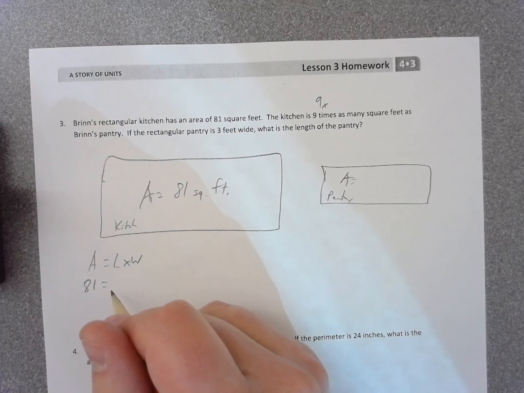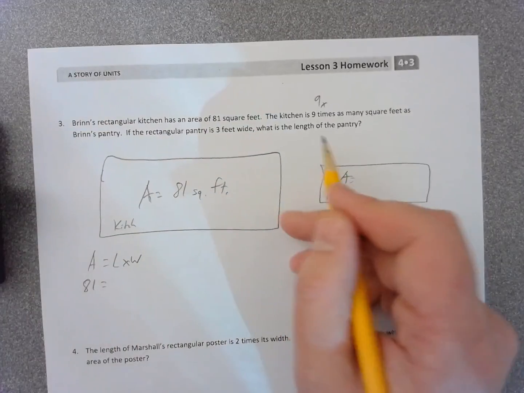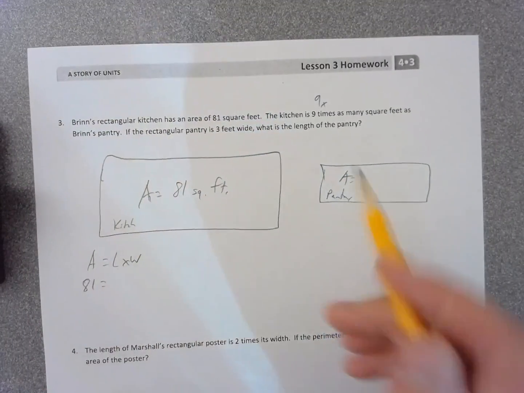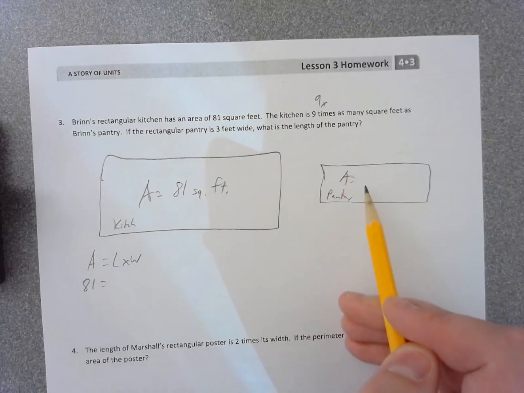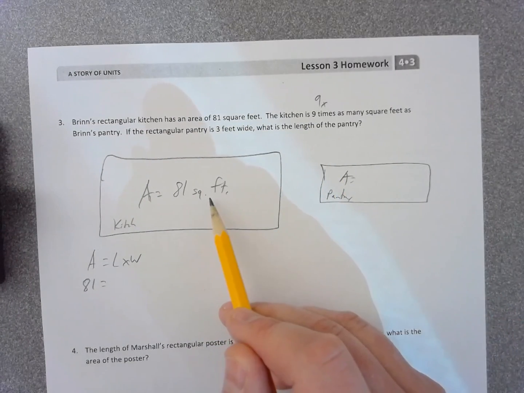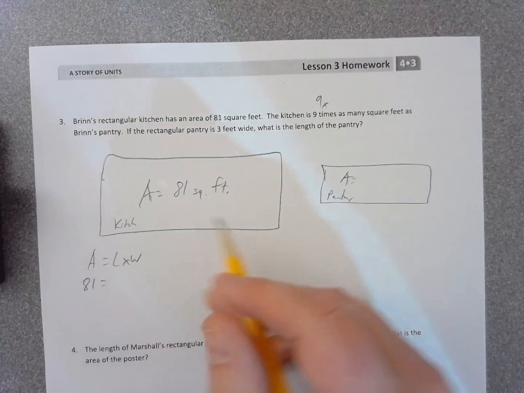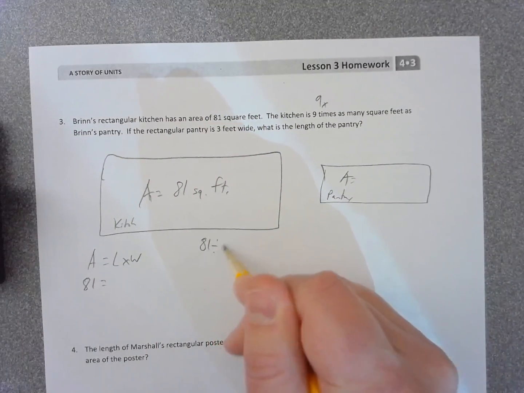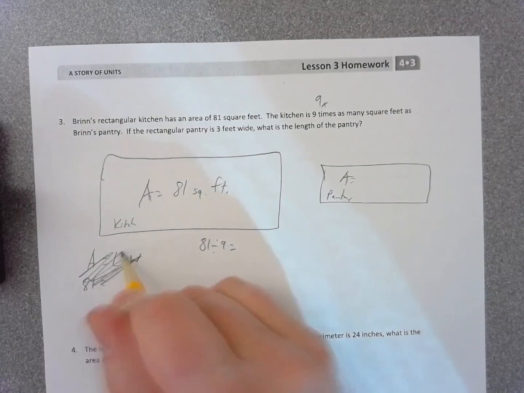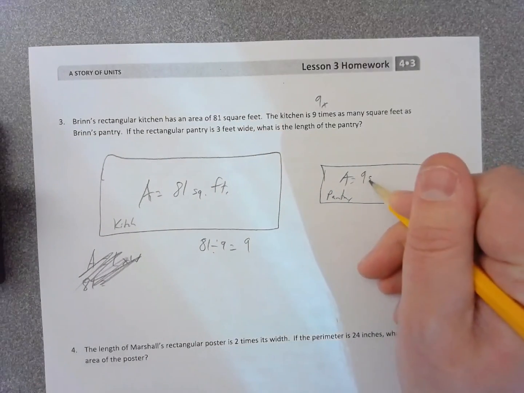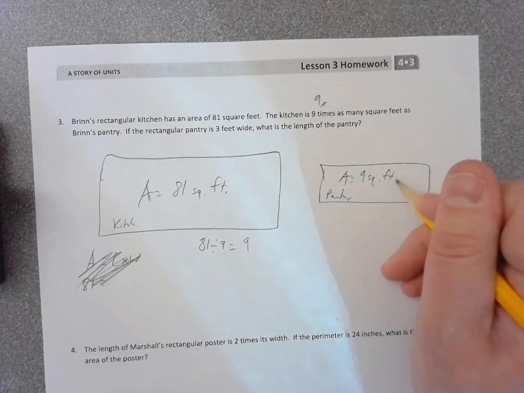Oh, that's backwards. I need to do that later. The area of the kitchen is 9 times as much as that, so we have to go backwards. So we're going to do 81 divided by 9. Ignore this for now. 81 divided by 9 equals 9. So our area over here is 9 square feet.